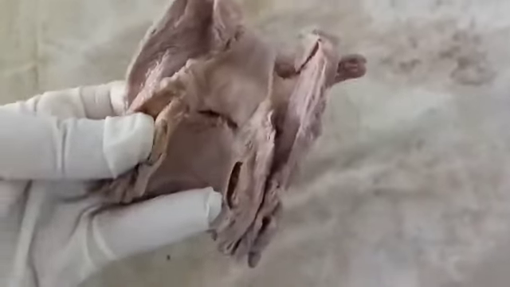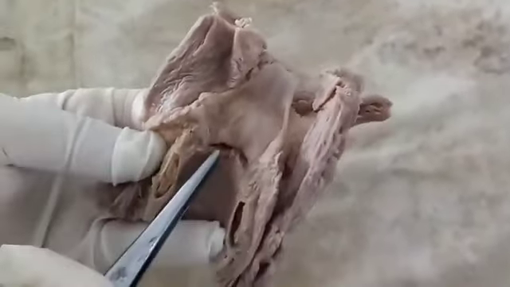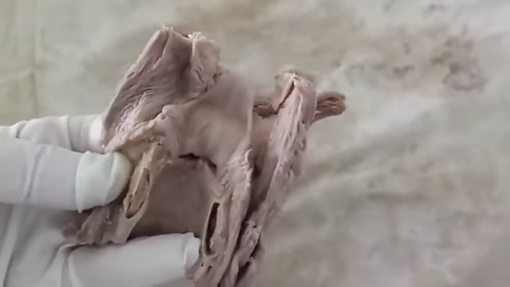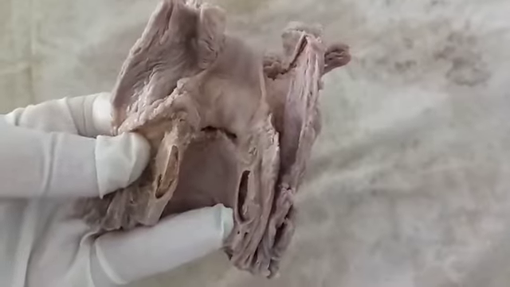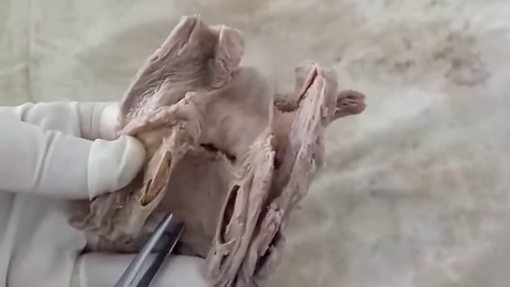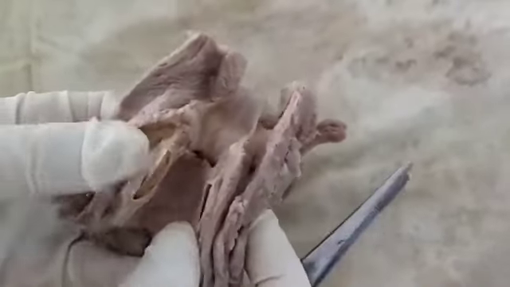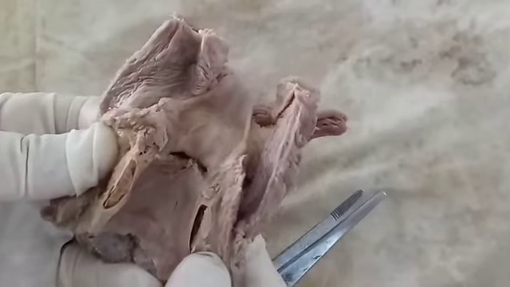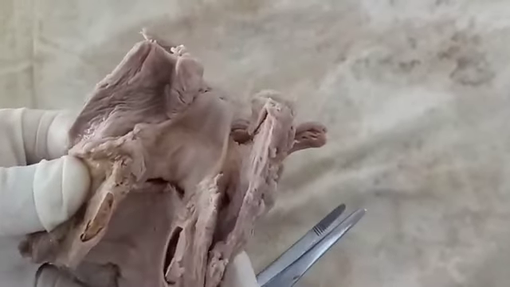If we see the sensory supply of larynx, above the level of vocal fold the mucosa is supplied by the internal laryngeal branch of the superior laryngeal branch of vagus nerve, whereas the part below vocal fold will be supplied by recurrent laryngeal branch of vagus nerve. Also, all the muscles of larynx will be supplied by recurrent laryngeal nerve except cricothyroid, which is supplied by external laryngeal nerve.